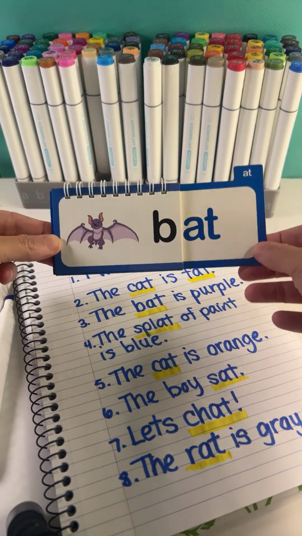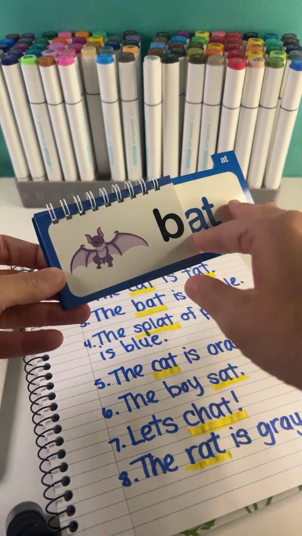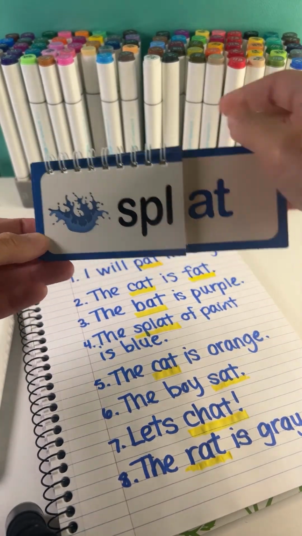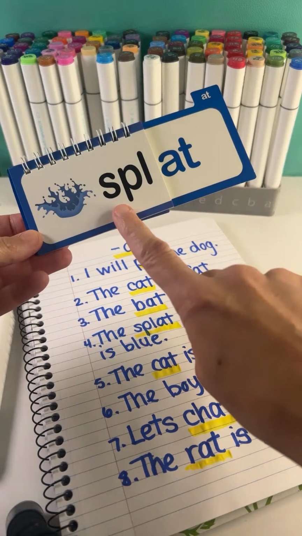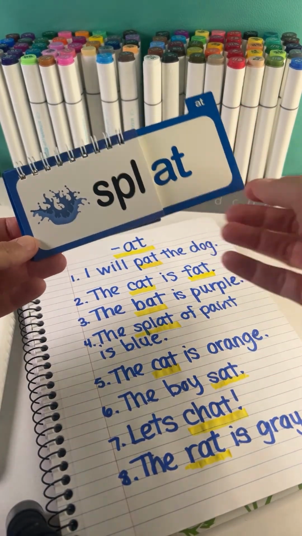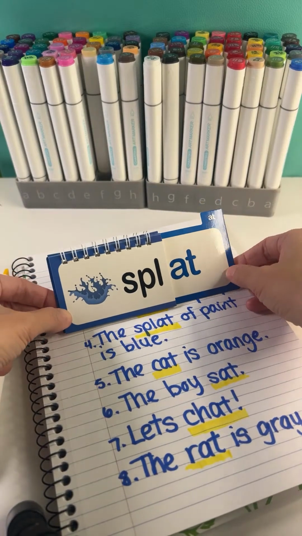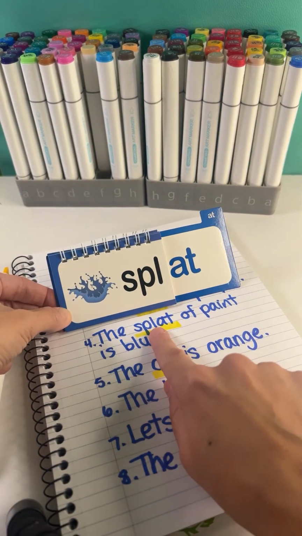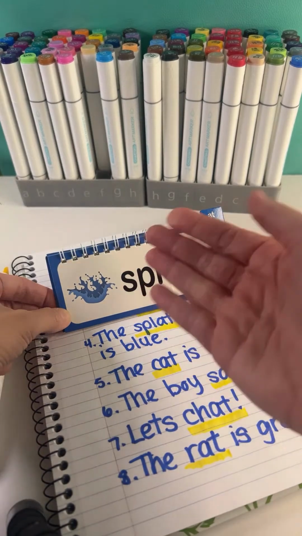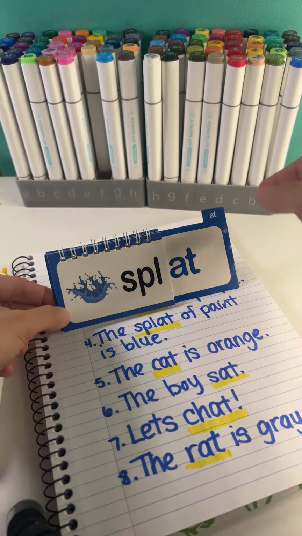The bat is purple. All right, our fourth at word was splat. So we have S-P-L-A-T, splat. Number 4, the splat of paint is blue. It is the color blue.